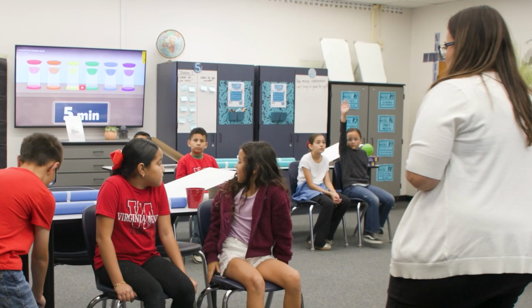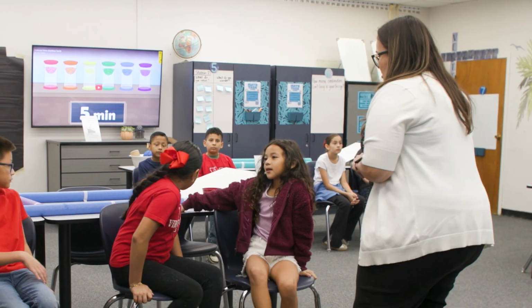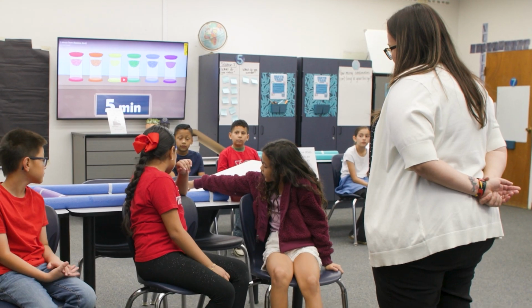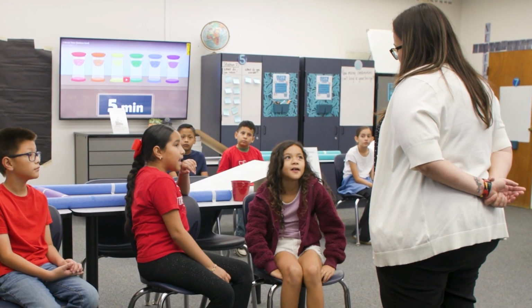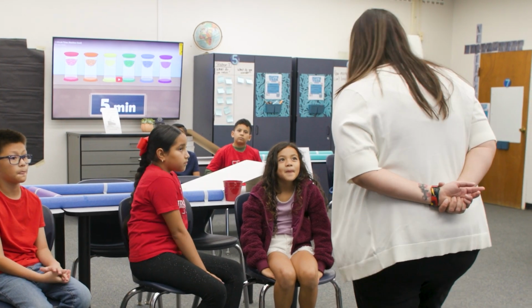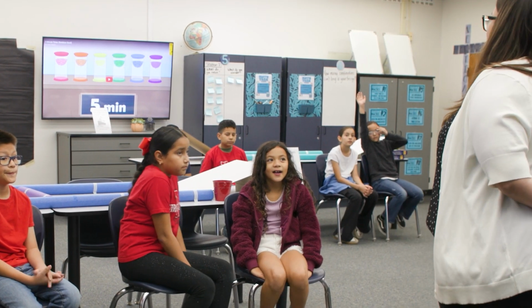Another child shares their observation. When you put 3 washers in the first and middle one, it goes slower. Yeah. So the weight slowed it down in cups 1 and 2? So the first 2. Ah, interesting.